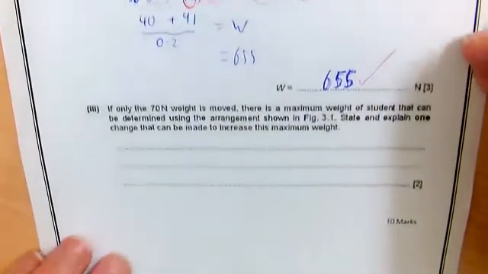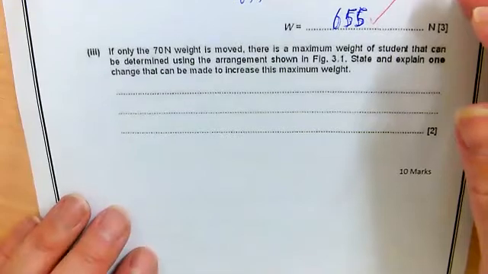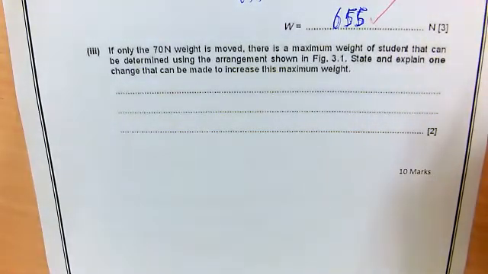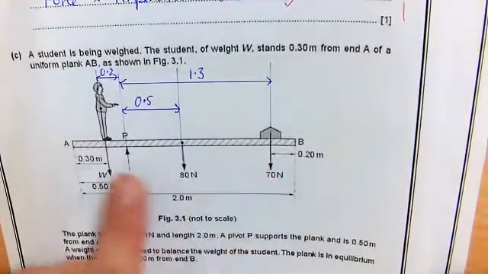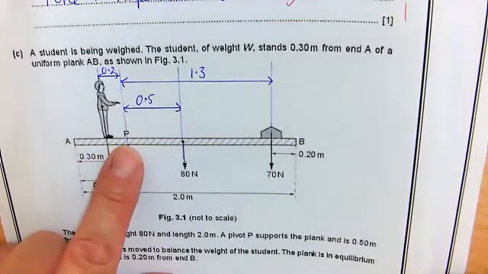Right, it says if only the 70 Newton weight is moved, there is a maximum weight of the student that can be determined using that arrangement. State and explain one change that can be made to increase this maximum weight. There are lots of different things, but basically we're looking at increasing the maximum available moment from this weight. The simplest way to do it would be to move the pivot to the left.